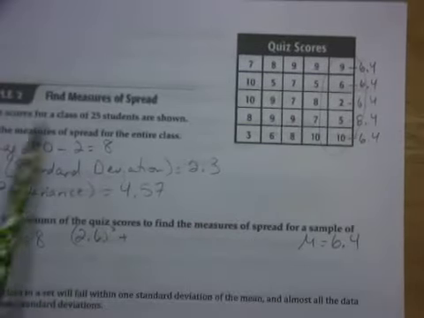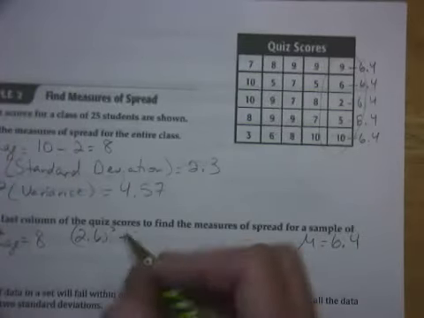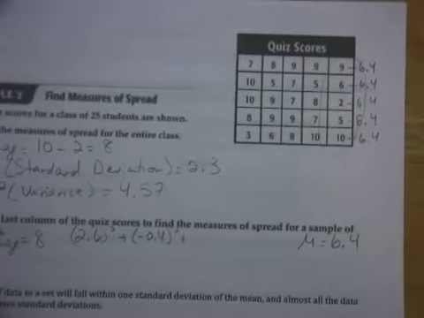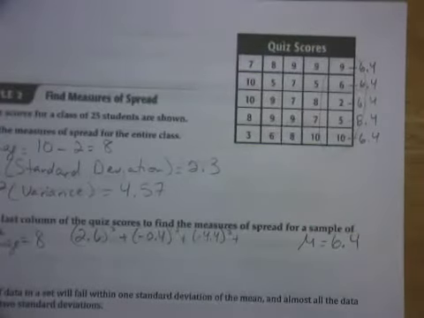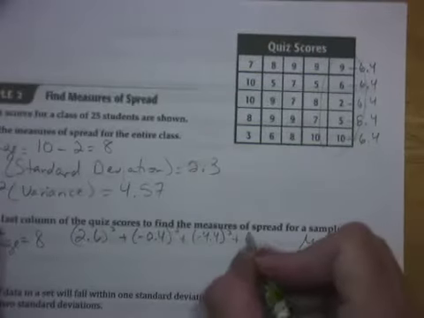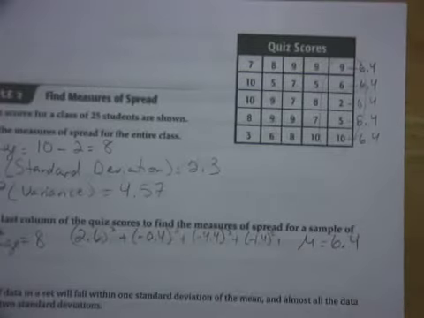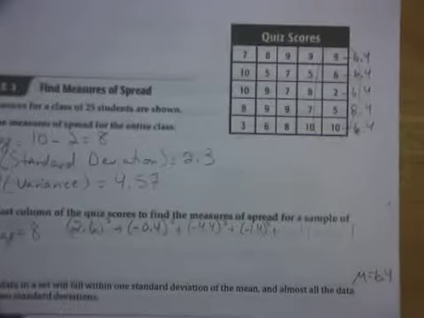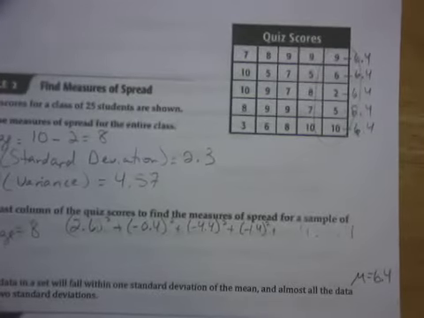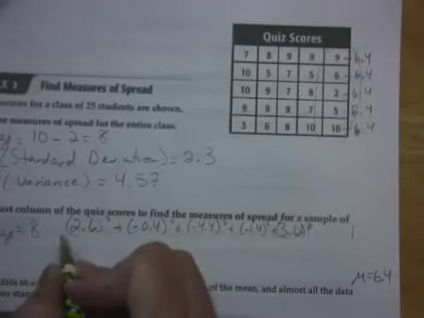I need to square that, plus 6 minus 6.4 is negative 0.4, square that, plus 2 minus 6.4, negative 4.4, square that, plus 5 minus 6.4, negative 1.4 squared, plus, let me move this so I have some space, and then 10 minus 6.4, that's 3.6.